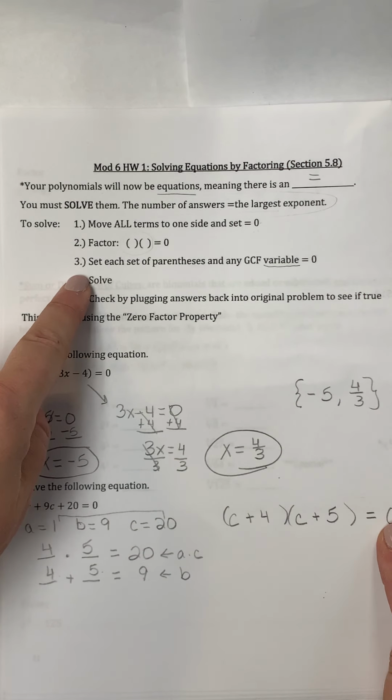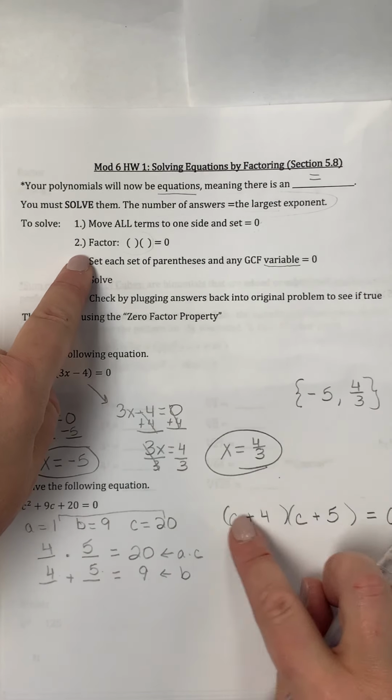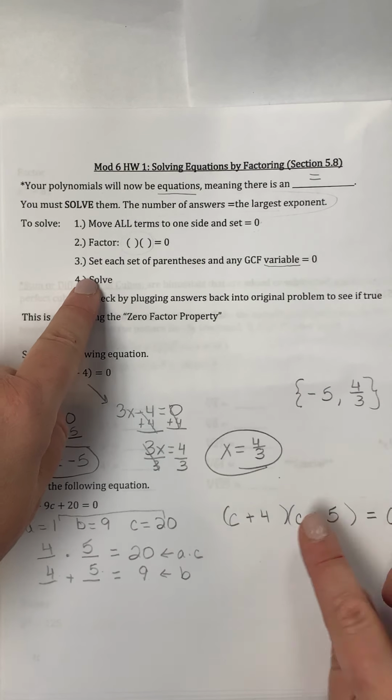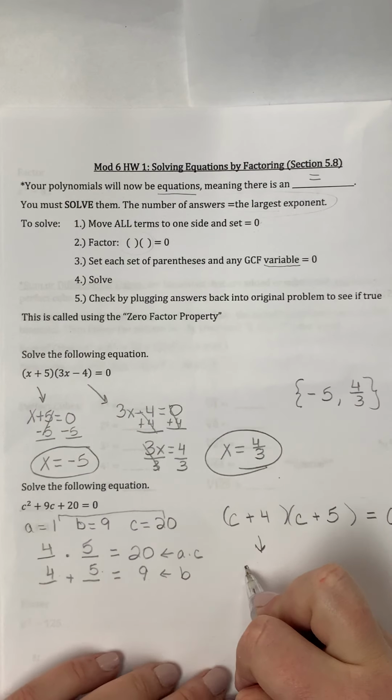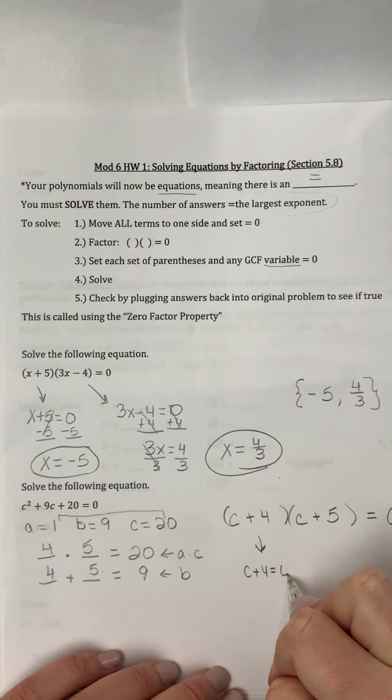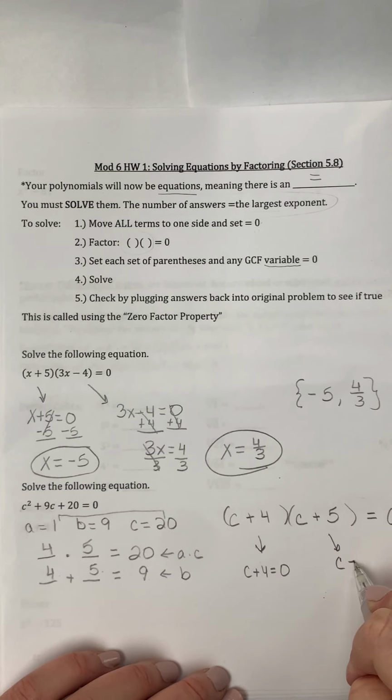Okay, so now I'm at step 3. Well, I'm at step 2. I have them factored equaling 0. Now I'm going to set each parenthesis equal to 0, and I'm going to solve.